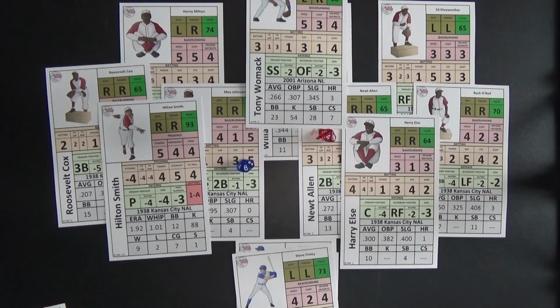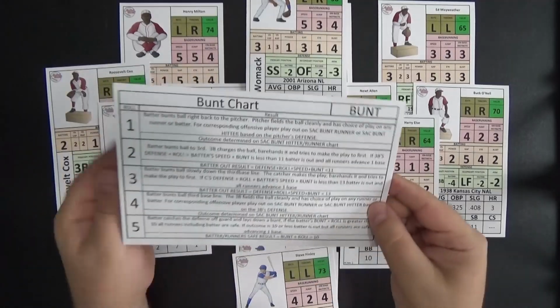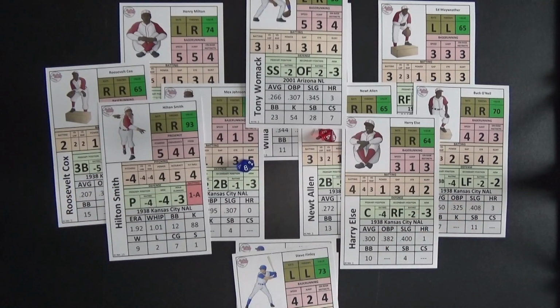I hope that clears up any confusion when it comes to how to handle these mechanics when they come up. There are other mechanics that obviously you can do as well that come in similar charts, and that is the bunt, and that will be covered in a separate video. But this is a situation matrix.